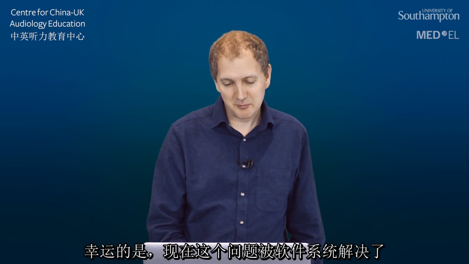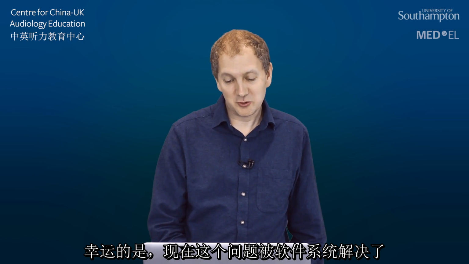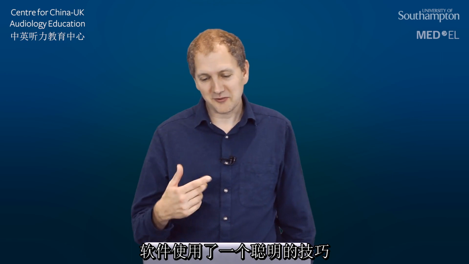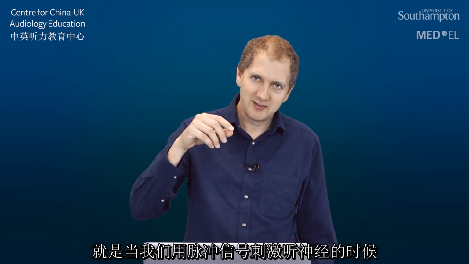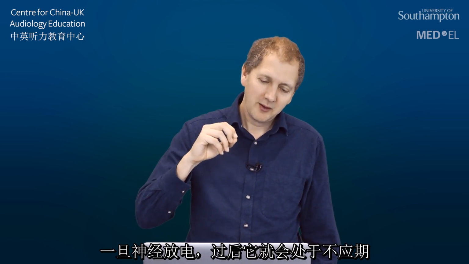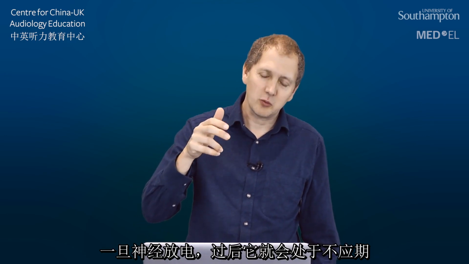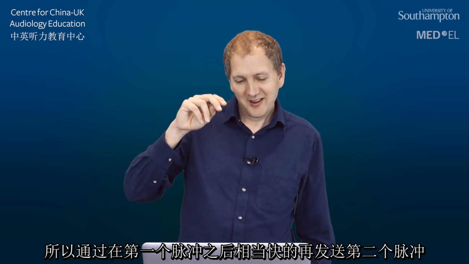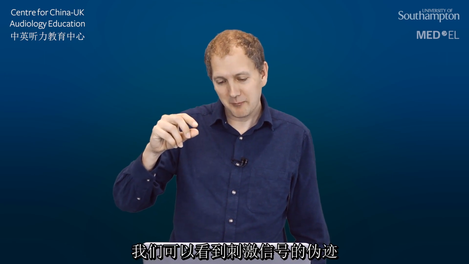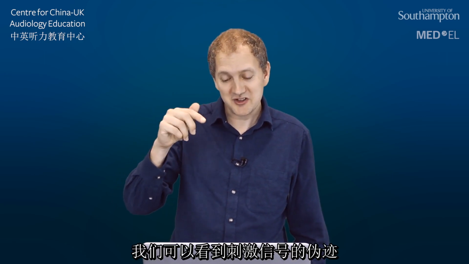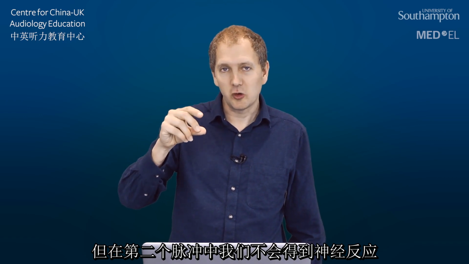Fortunately, this has mostly been sorted out with how the system works. There's a clever trick that the software uses: if we stimulate the hearing nerve with a pulse, then as soon as the nerve has fired, it will be in a refractory period and won't be able to refire immediately afterwards. So by sending a second pulse quite quickly after the first one, we get the artifact of the stimulation, but on the second pulse we wouldn't get the neural response.